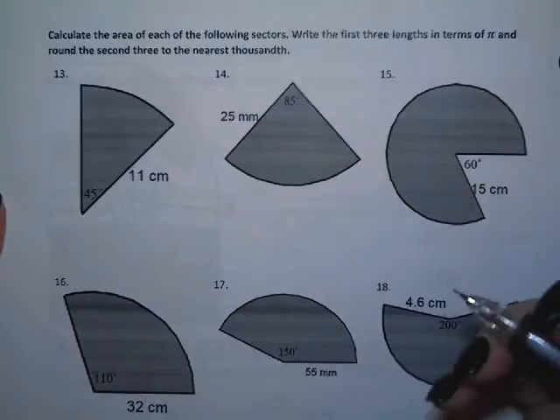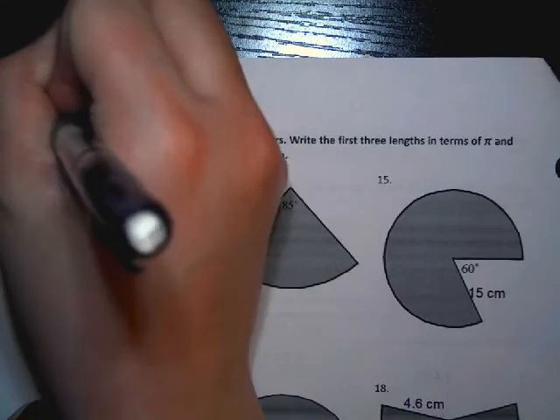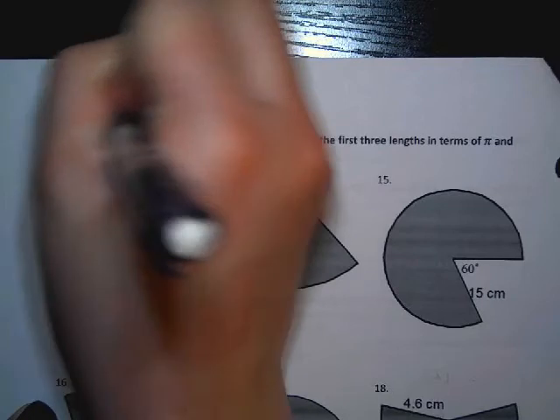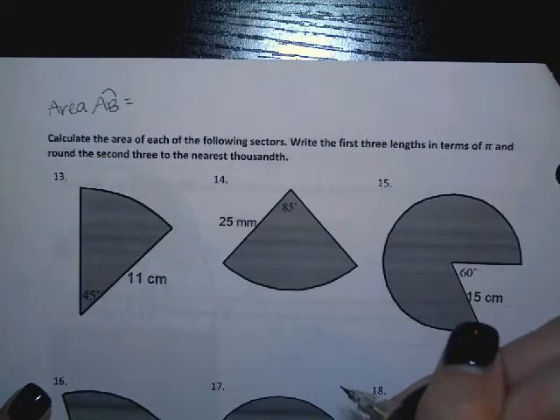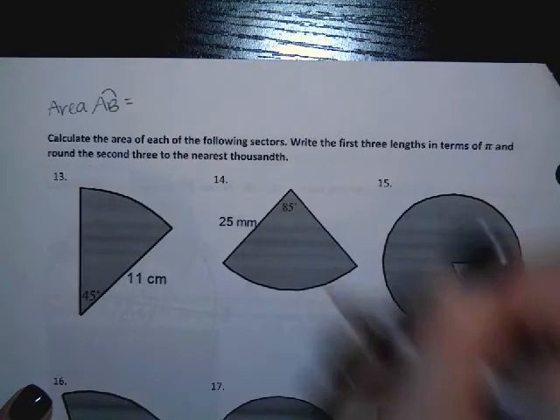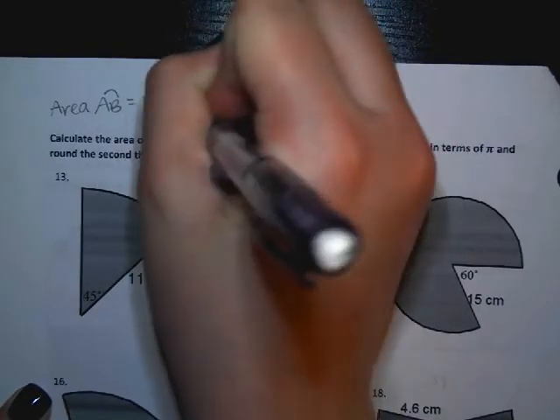All right, on this page it says calculate the area of the sector. So we're going to say area of AB is what? Okay.